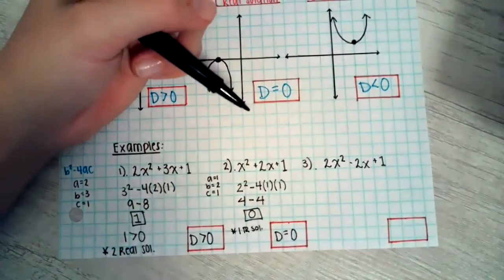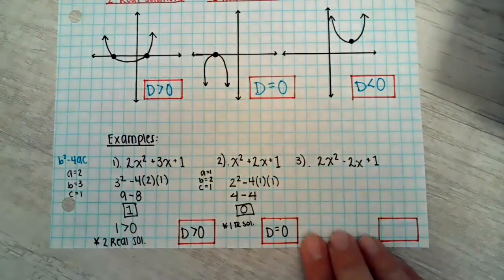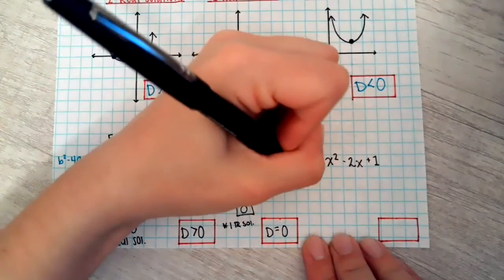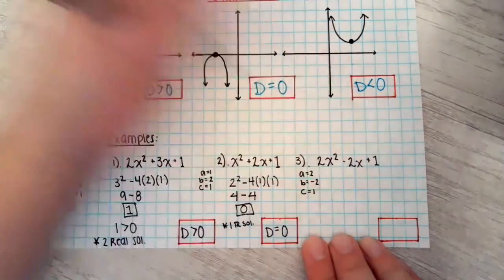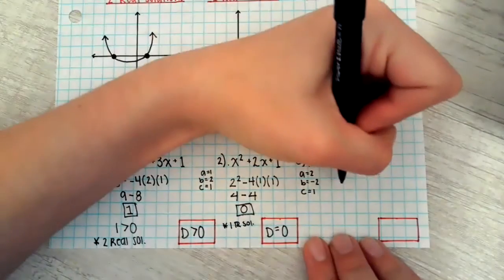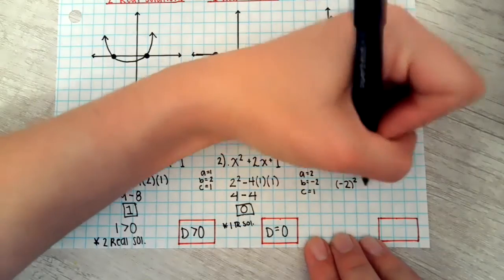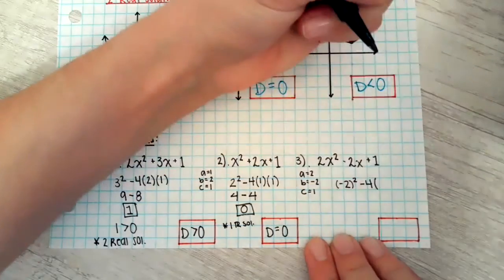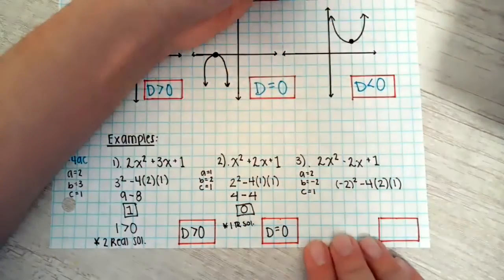Moving on to our final example, 2x squared minus 2x plus 1. Again, why not? a is 2, b is negative 2, c is 1. Plug this in. b squared is negative 2 squared, minus 4 times 2, which is a, times c, which is 1.